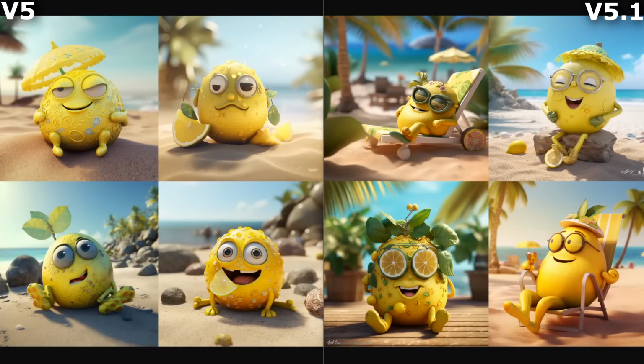Finally, we move on to one of my favorites. This is my classic lemon prompt. I added some extra details onto this one though. This is ornate, polished, 3D render, anthropomorphic Pixar lemon character relaxing on a tropical beach, macro photography, heavily themed. So I was specifically asking for some creative themes in this prompt, and let's see what 5 did over here.